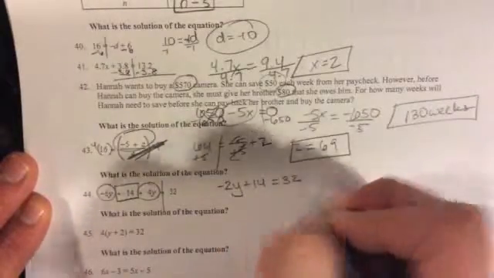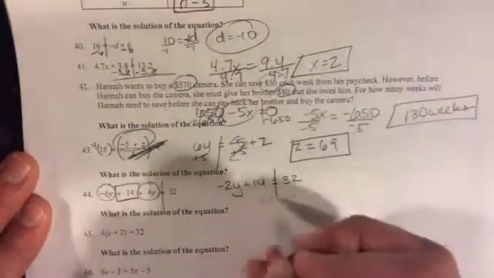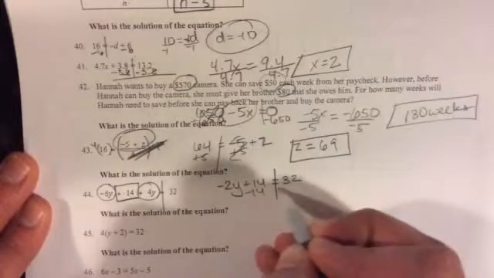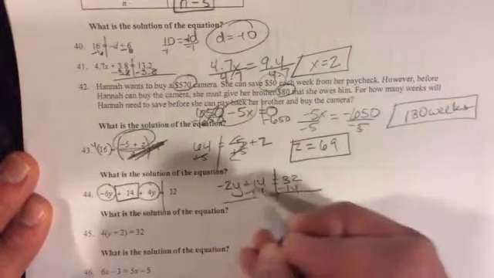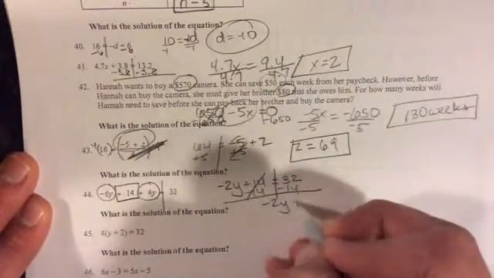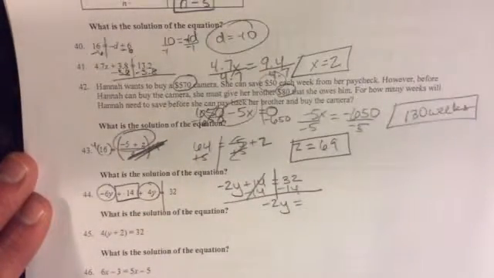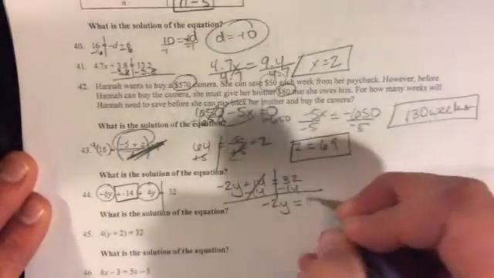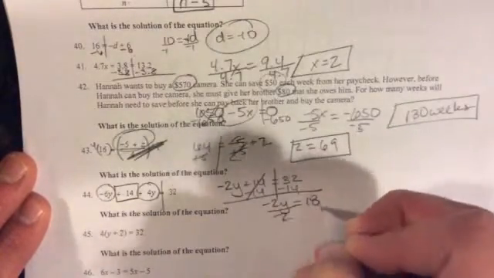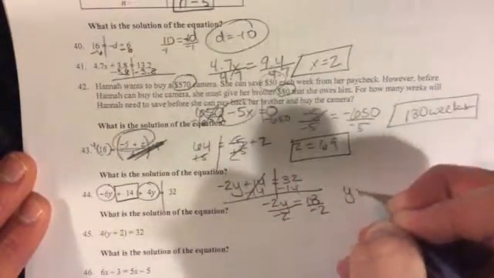I'm going to put 32 over there. Again, I have to get rid of my plus 14 first. That goes away. Negative 2y equals 18. To get rid of negative 2, I got to divide. And y equals negative 9.